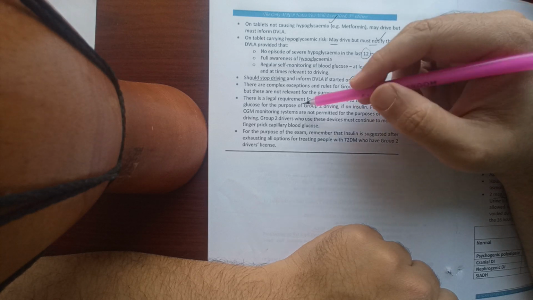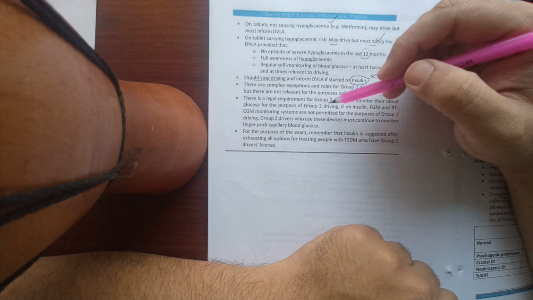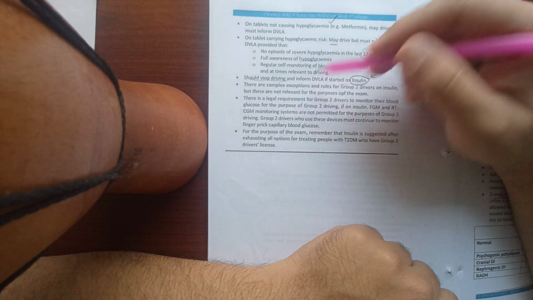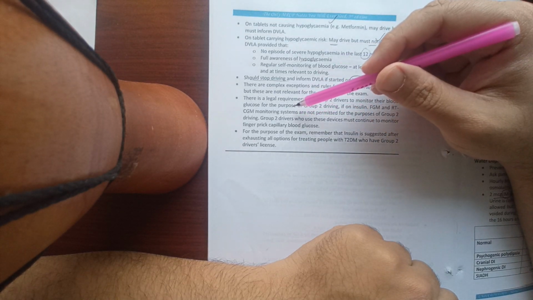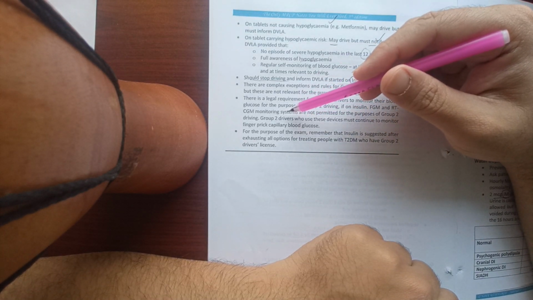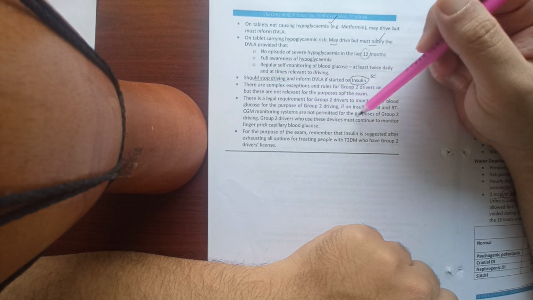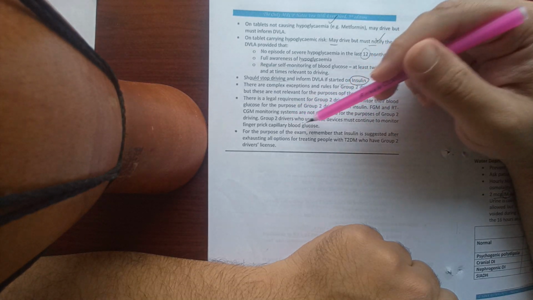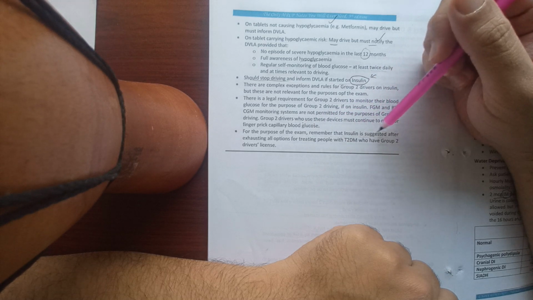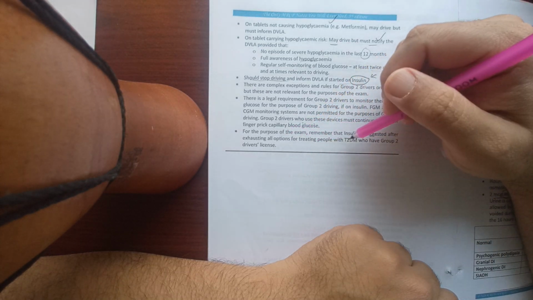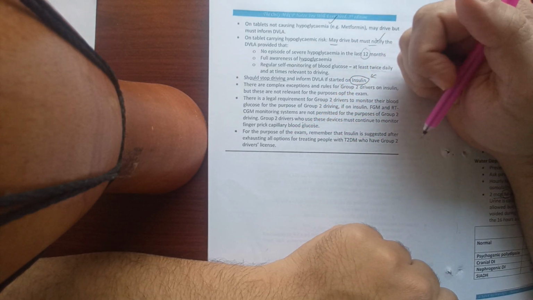Fasting glucose and CGM monitoring are not permitted for the purpose of group 2 driving. So these things are not allowed to get a license or to continue a license. Group 2 drivers who use this device must continue to monitor finger prick capillary blood glucose. For the purpose of the exam, remember that insulin is suggested after exhausting all options for treating people with type 2 diabetes who have a group 2 driver's license.